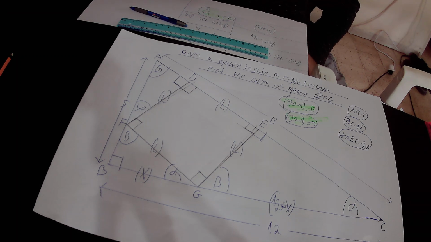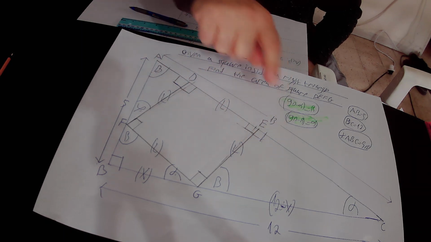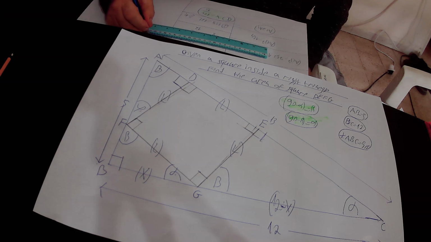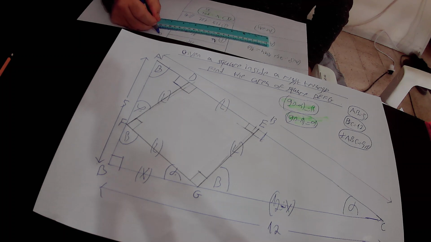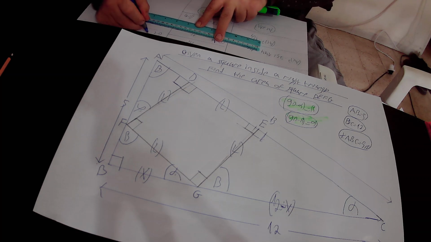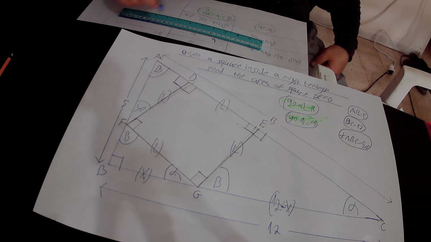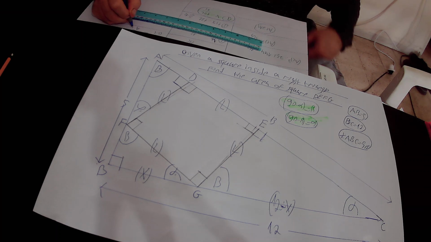We will derive that EG over GC in the right triangle EGC equals AB over AC in the right triangle ABC.